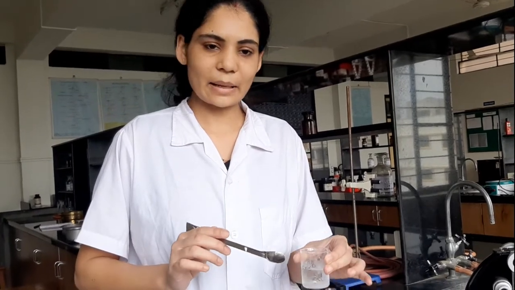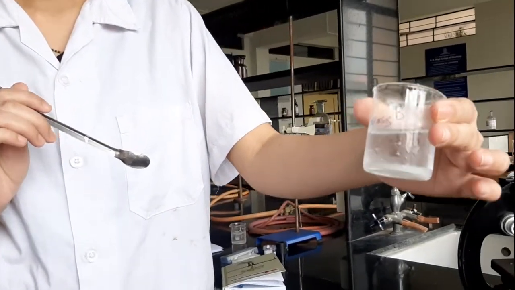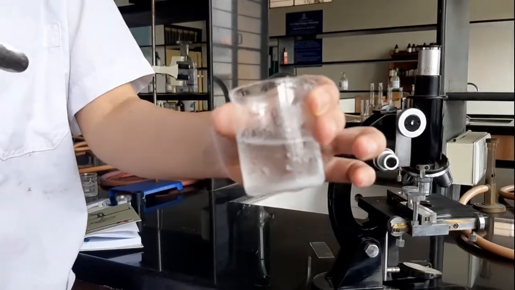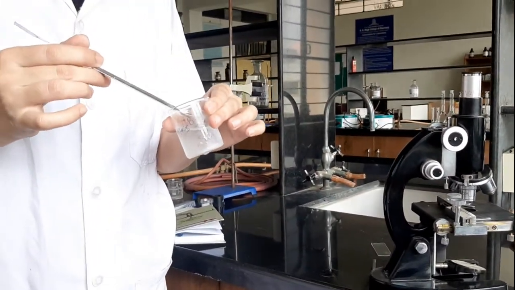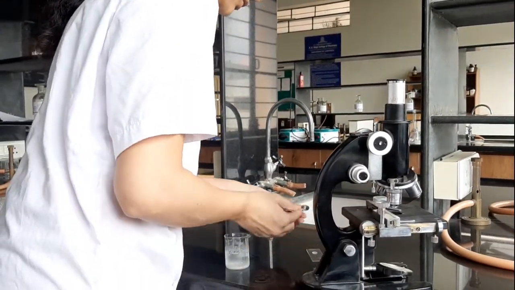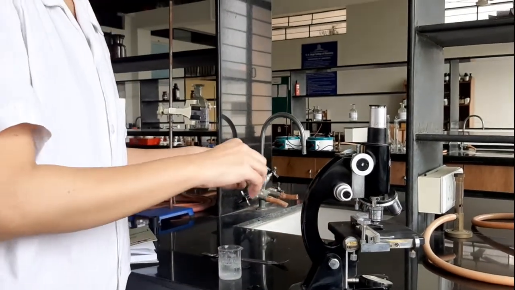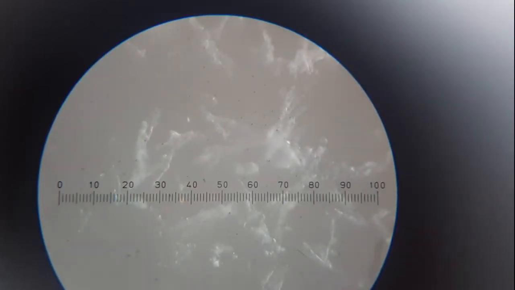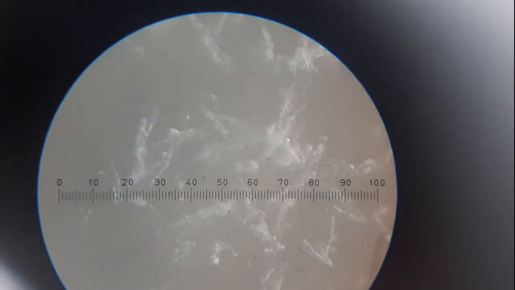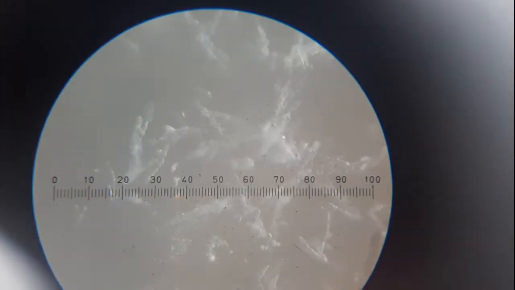Now this is the sample of our 40 minutes, and if you observe the crystal growth, it is just great. Now we will take out some sample and proceed with the determination of the particle size. We will place a cover slip and check the size. These are the crystals at the end of 40 minutes, and the average length was found to be 48 units of the eyepiece. Now we will proceed to the 50-minute sample.